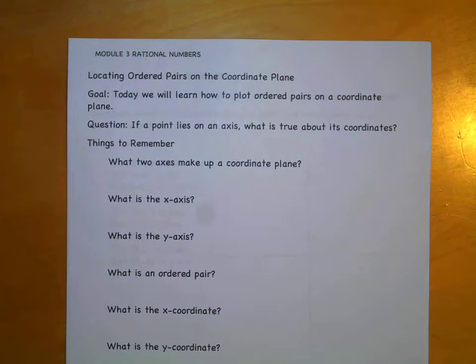And the question that I want you to think about during the lesson is, if a point lies on an axis, what is true about its coordinates? So that means on the actual axis itself. And I don't know if you guys know what axes are, so we're going to talk about that when we start our lesson today. So, things to remember.